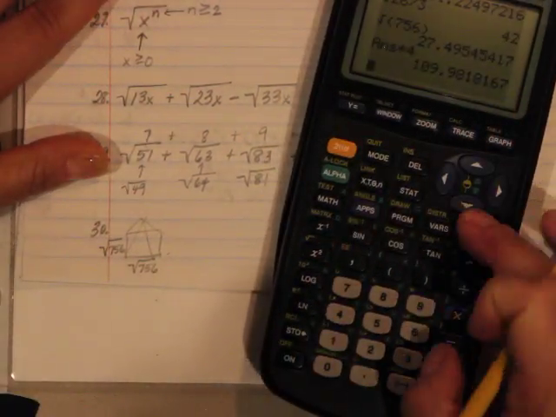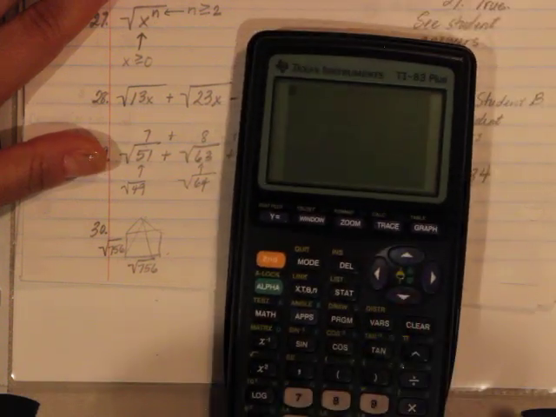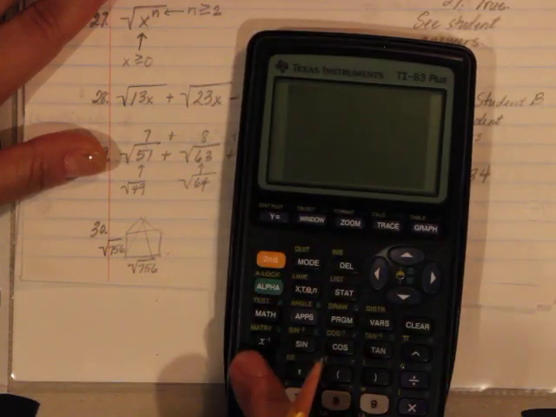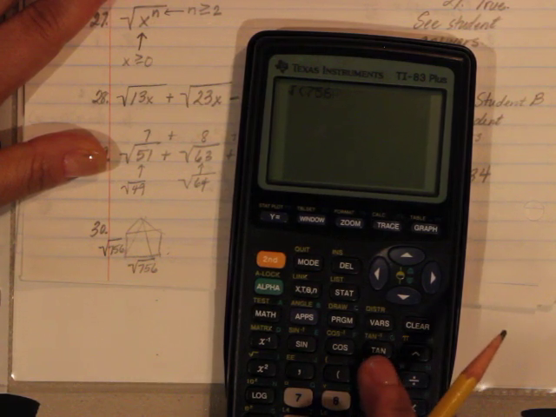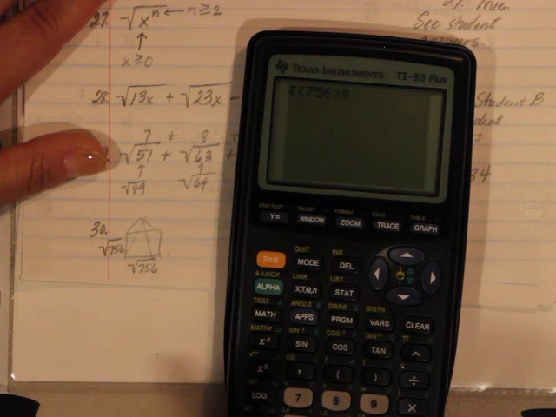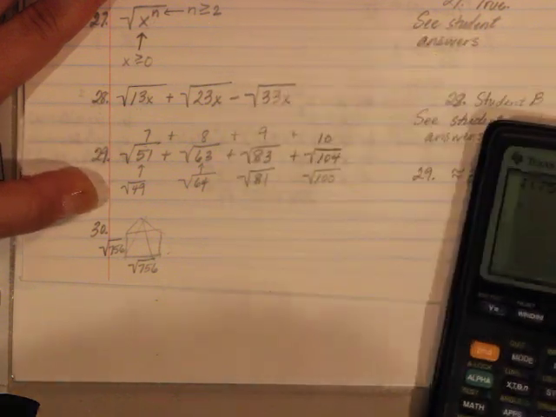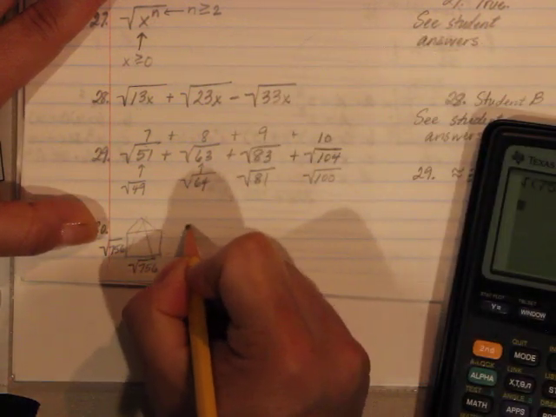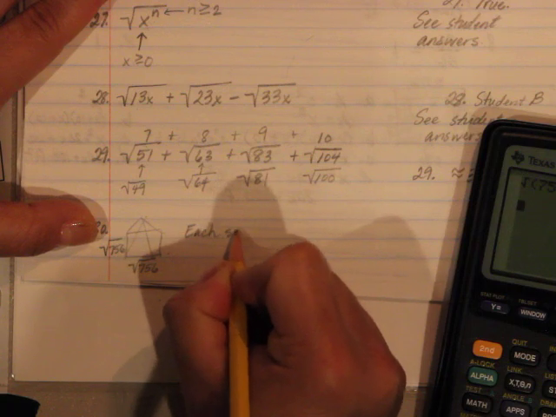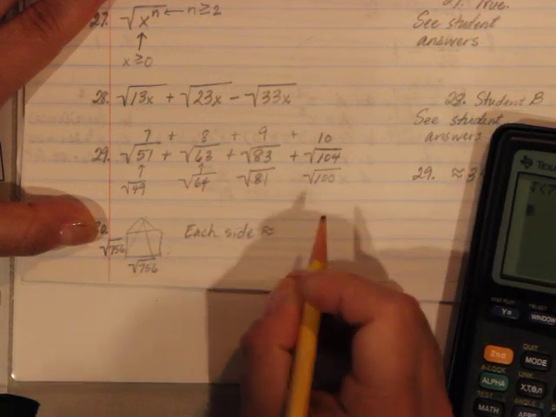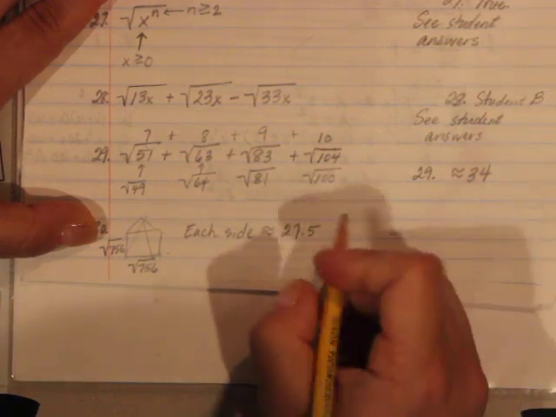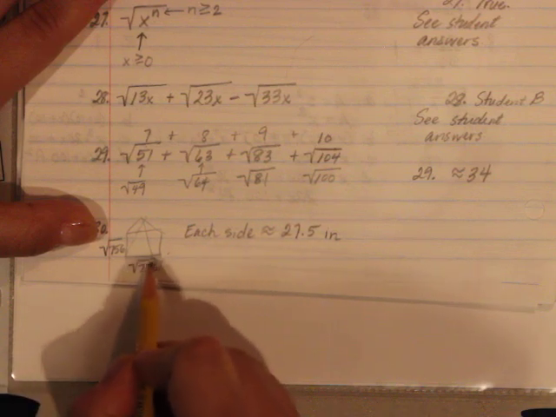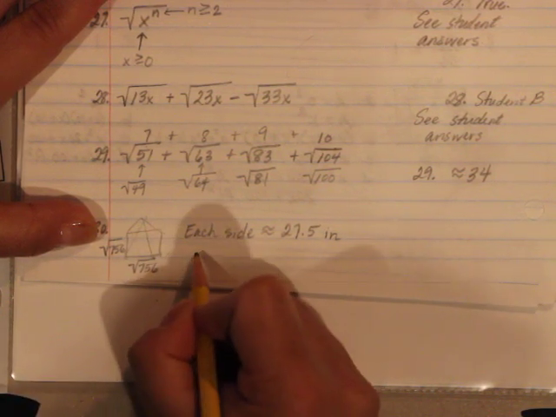Okay, so what is the square root? So I'm going to go second and then square, because that's where my square root's going to come in. What's the square root of 756? I'm going to close the parentheses. That's going to give me the estimate of one side length. Is 27.5, about 27.5. So each side is approximately 27.5 inches. So the perimeter is 4 times this.